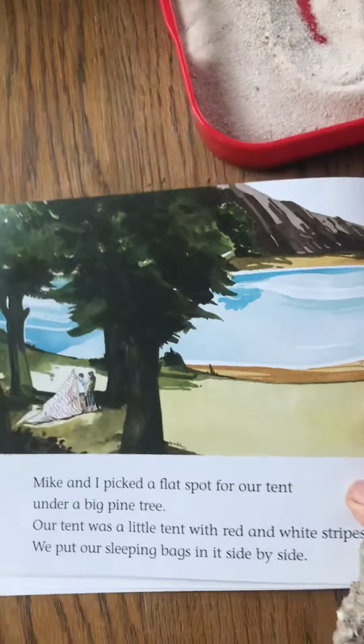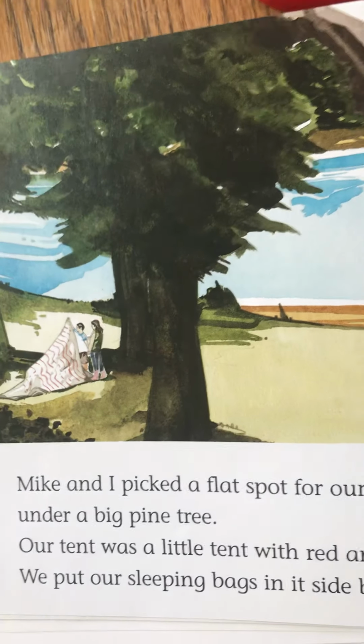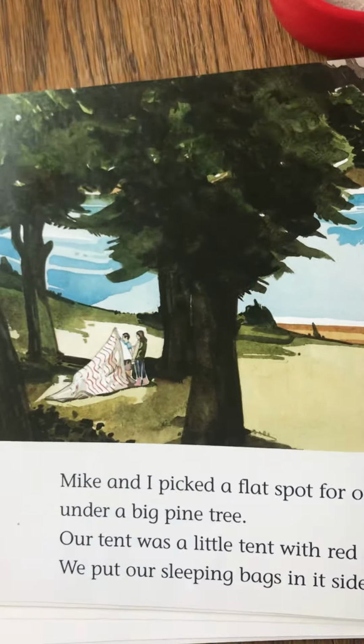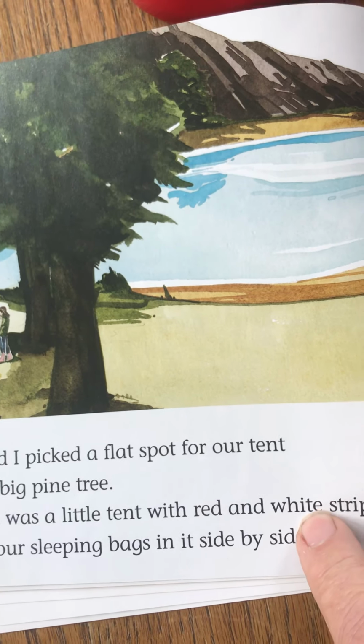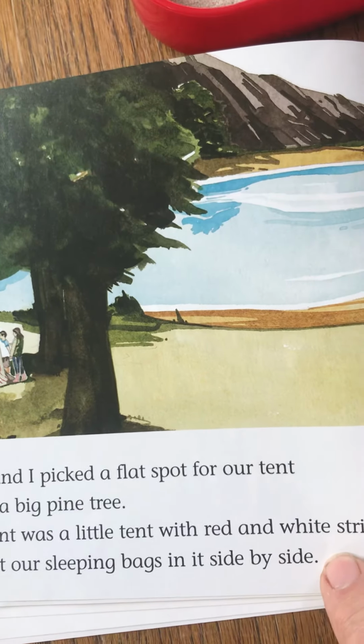Mike and I picked a flat spot for our tent, right there, under a big pine tree. Our tent was a little tent with red and white stripes. We put our sleeping bags inside side by side. So there's the side, and if the silent E wasn't there, it would be Sid by Sid. How about that, Sid?